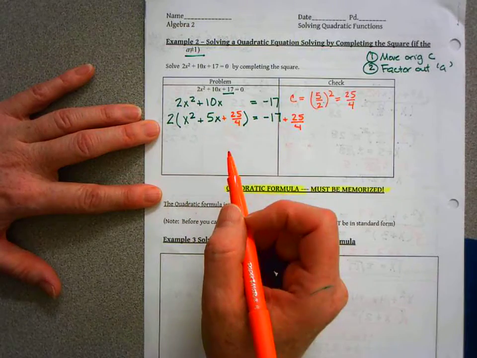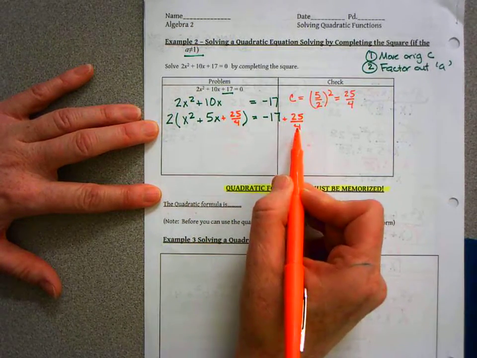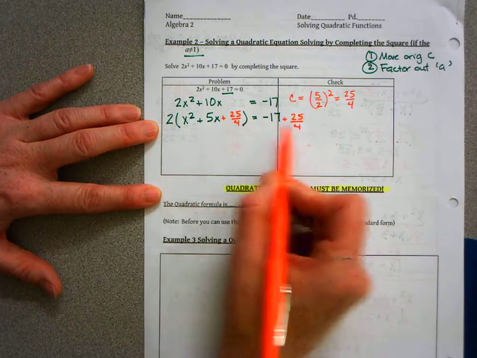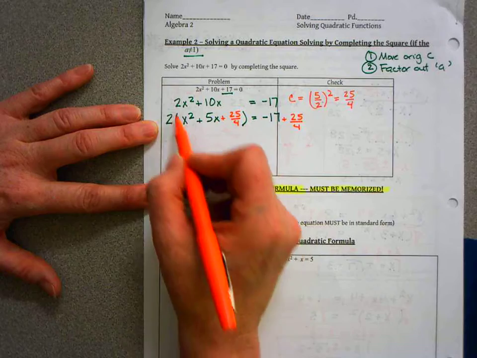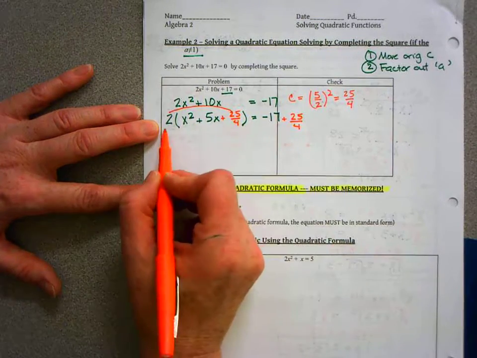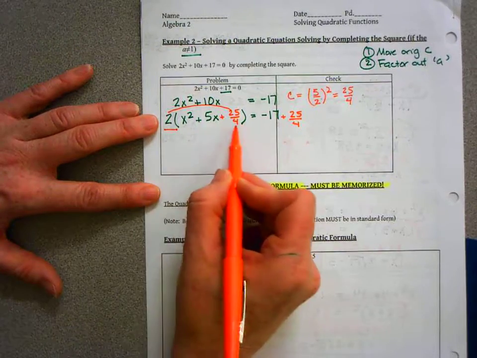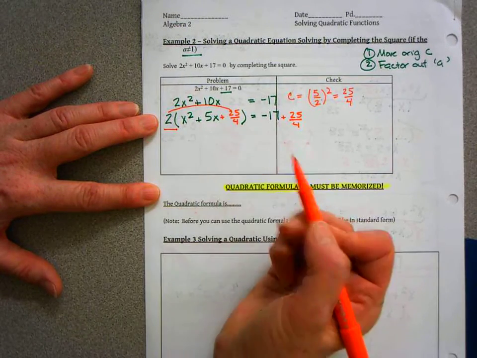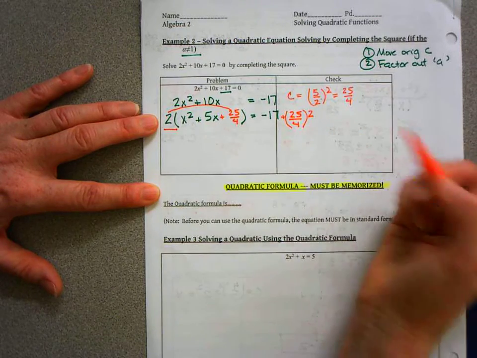So now what I have to do is, actually this is not okay right here, because this was my c value, but I can't add this, because I haven't accounted for this 2 that I pulled out. Notice, because this is all in parentheses, this 2 must be multiplied to this. So I multiply this by 2, okay?